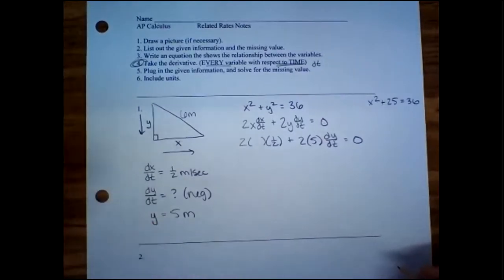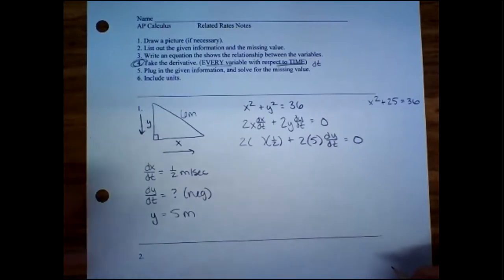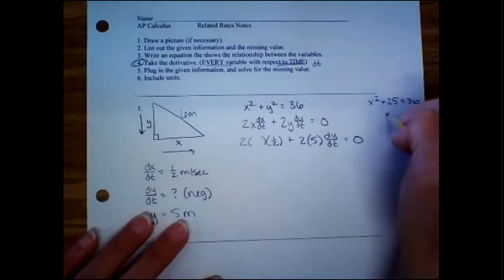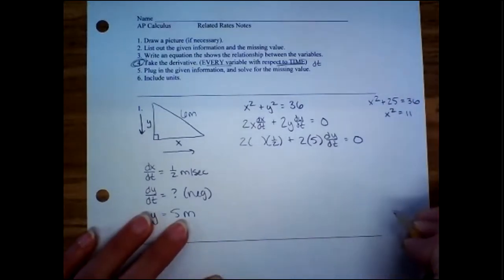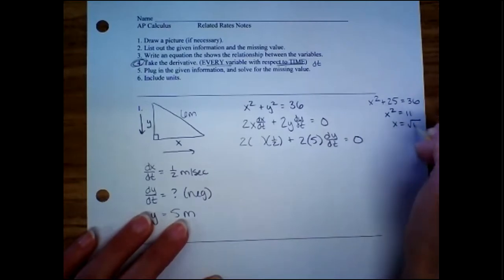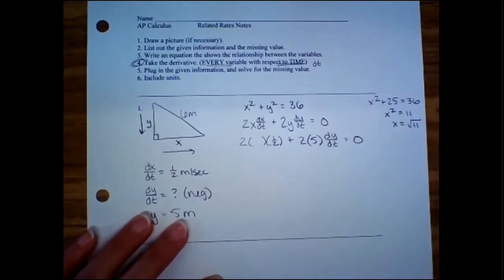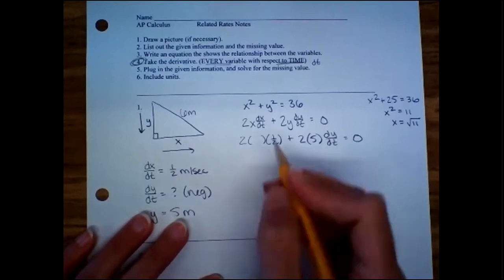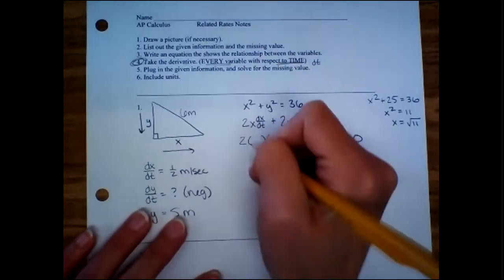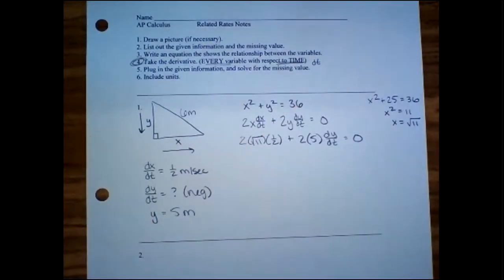We're going to do these without a calculator just to keep things simple. So don't simplify anything. Just leave them all alone. Subtract that over, you would get 11. And so I'm just going to leave it as square root of 11. And so that's what's going to go right here. So if you're missing something, go back to the original relationship, plug in what you have, look for what you don't have.